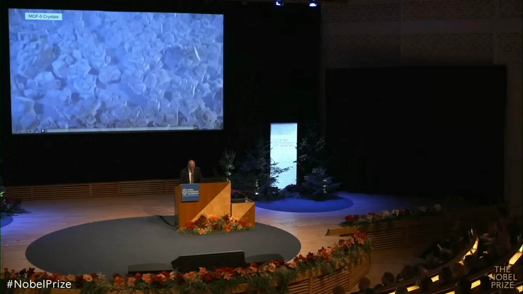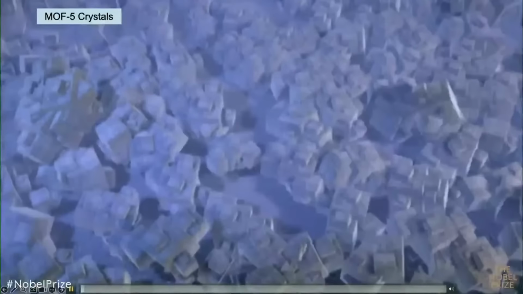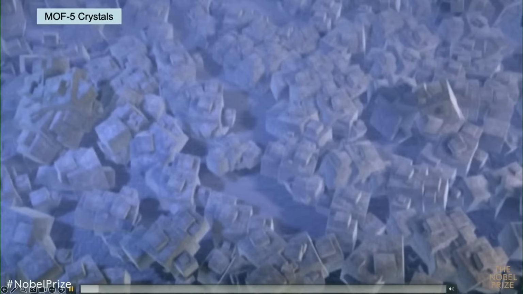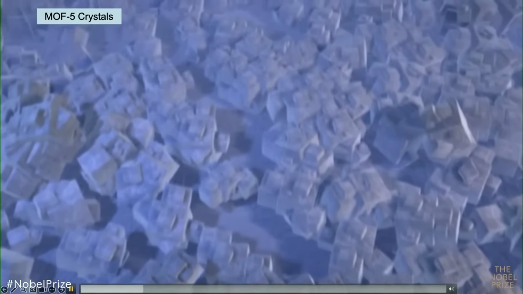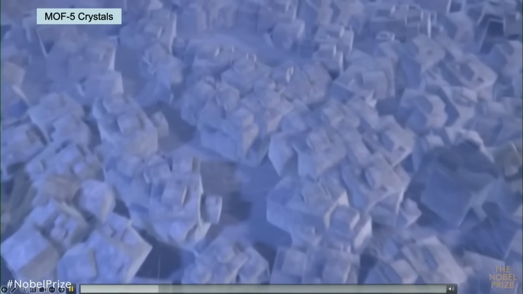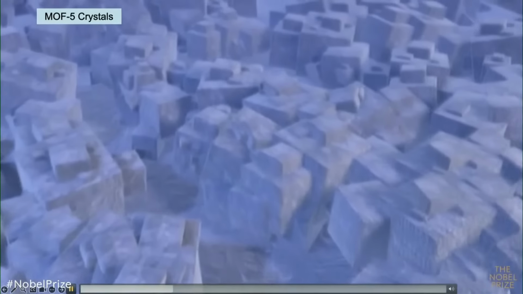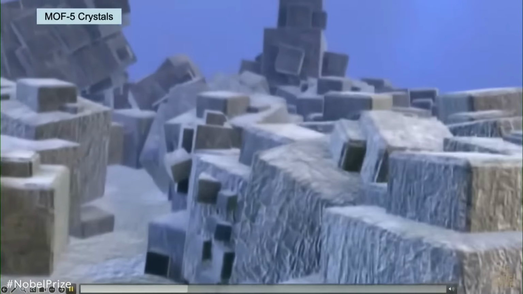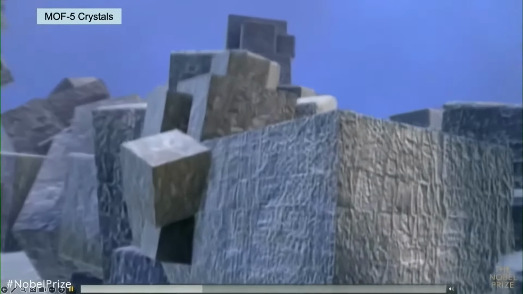Okay, and the reason this is exciting is that with BASF, with Ulrich Müller, who I will present shortly, we showed that if you zoom in on one granule of this solid, as we are doing here for the MOF-5 crystals, you see that the pores have no walls.